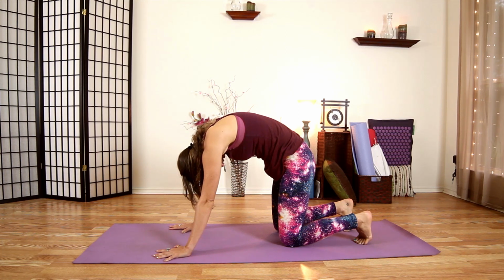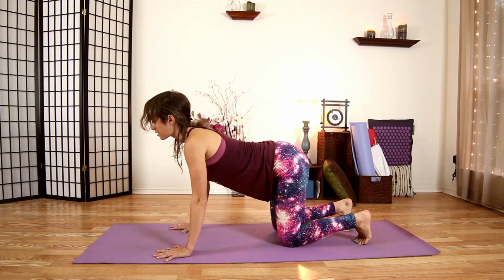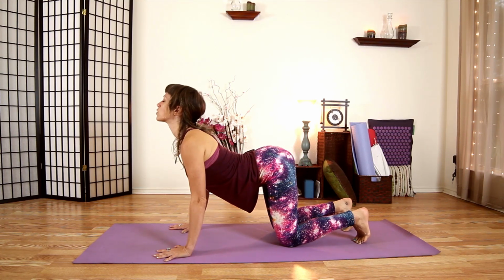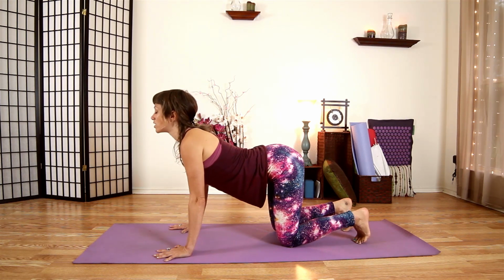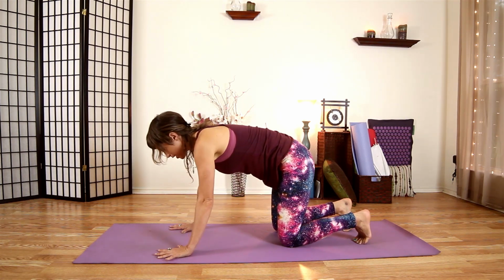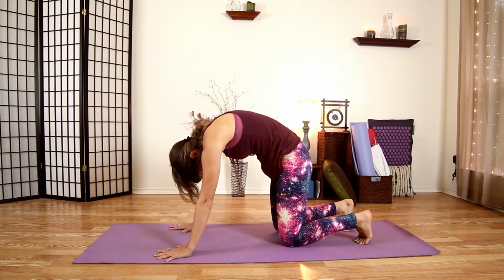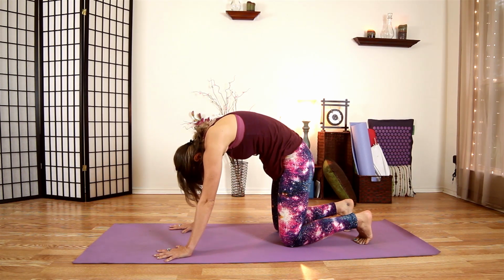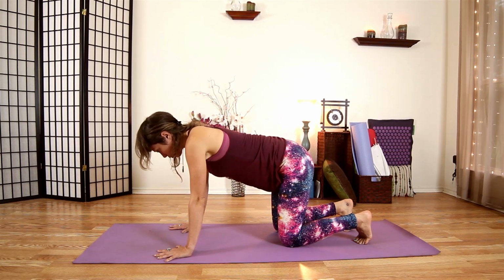And we'll reverse. Inhale to lift your gaze, lift your tailbone, roll your shoulders back so your chest is open. Then exhale, round your spine. Tone your abdominals up and in so you feel your belly muscles working as you scoop your tailbone down and press your spine up towards the sky. And again, inhale and open.